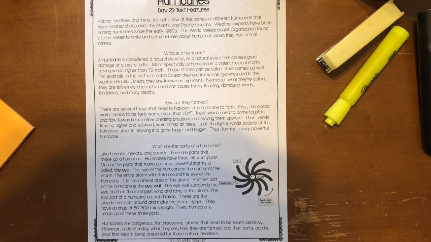There are several things that need to happen for a hurricane to form. First, the ocean water needs to be fairly warm, more than 80 degrees Fahrenheit. Next, winds need to come together and flow toward each other, creating pressure and moving them upward. Then, winds flow up higher and outward while humid air rises. Last, the lighter winds outside of the hurricane steer it, allowing it to grow bigger and bigger, thus forming a very powerful hurricane.